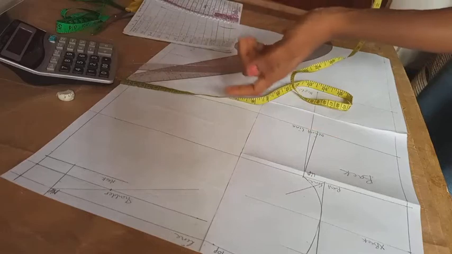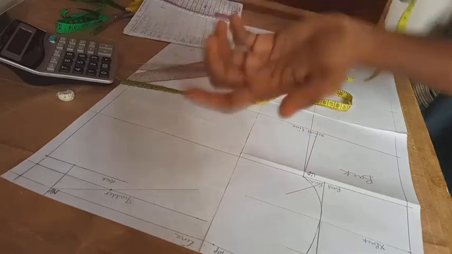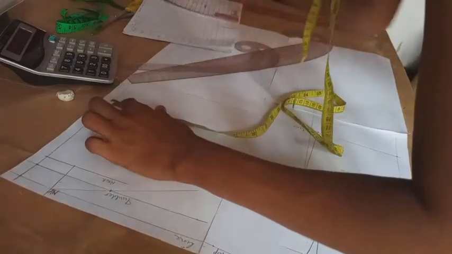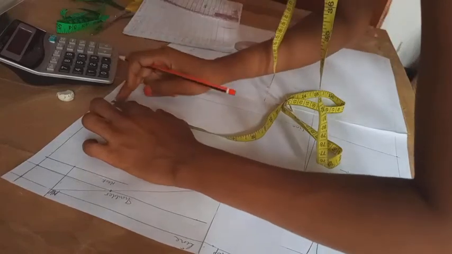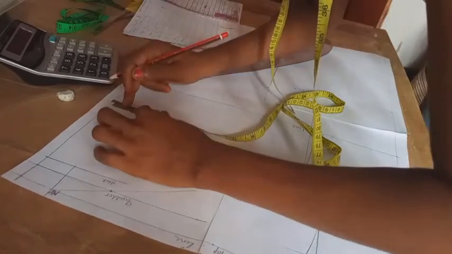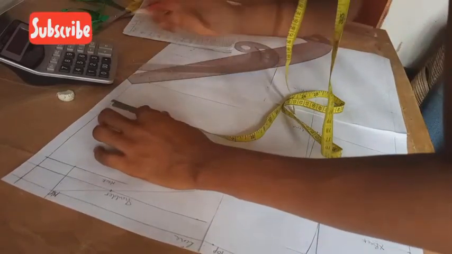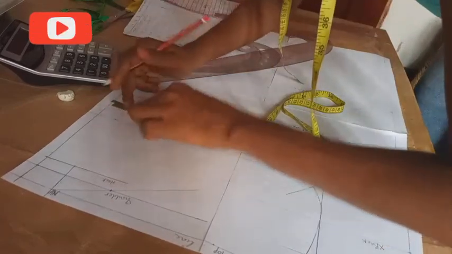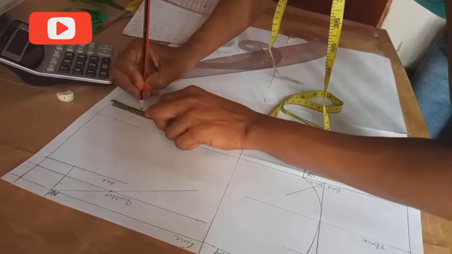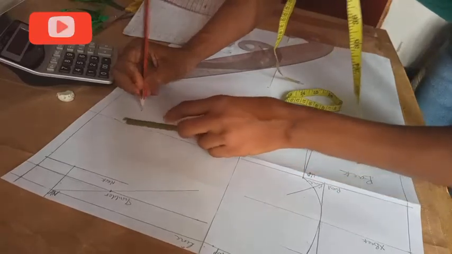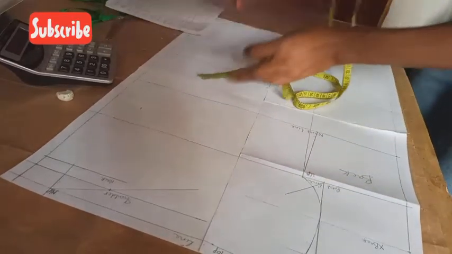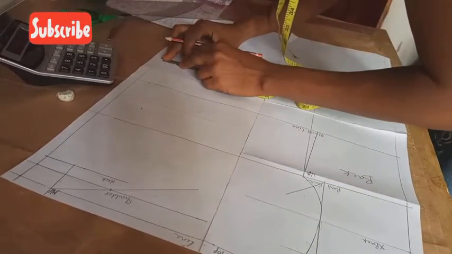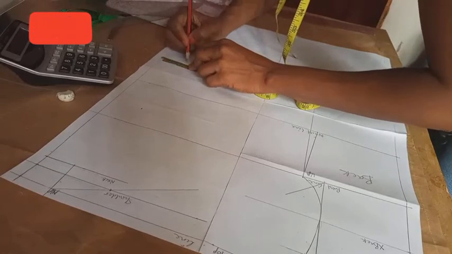Quarter of 17 is 4.25. So it's either you use your quarter chest or you use half of your nipple to nipple measurement. So I'm using quarter of my chest measurement, since that's the one that is handy. Anyone you like can use it.